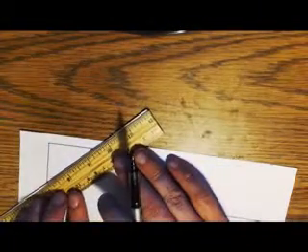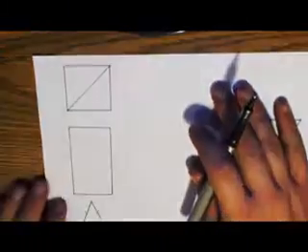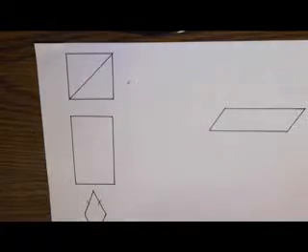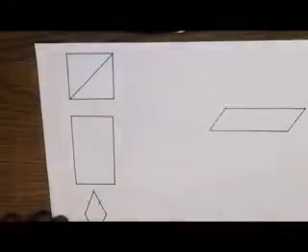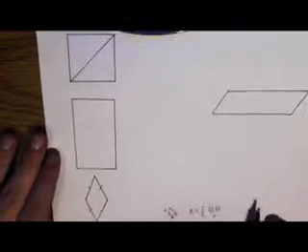Okay, so we first take a look at the square. Chances are you already know what the area of a square is. But we also know that we can create a diagonal between two vertices that creates two congruent triangles. What is the area of either one of those triangles? Well, it's again 1/2 the base times the height.